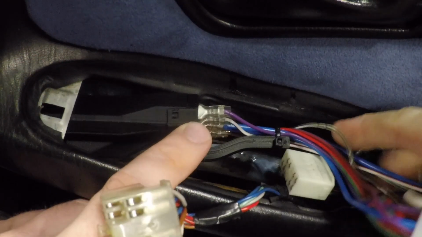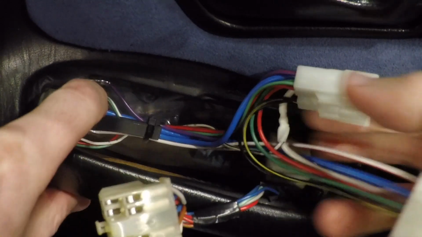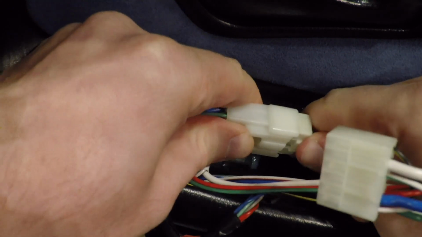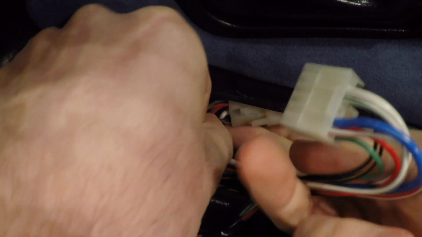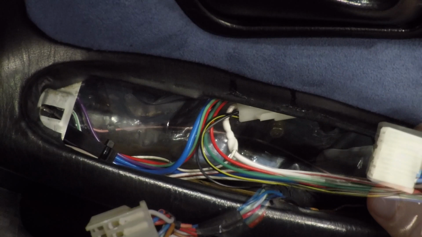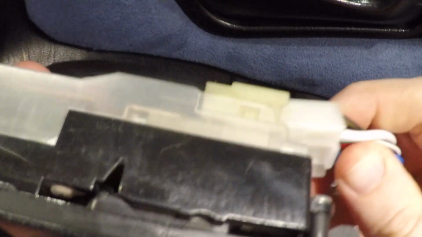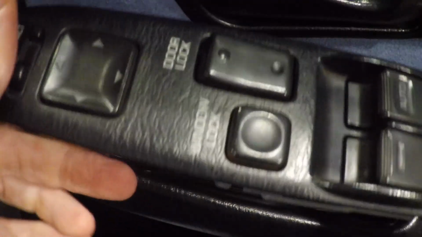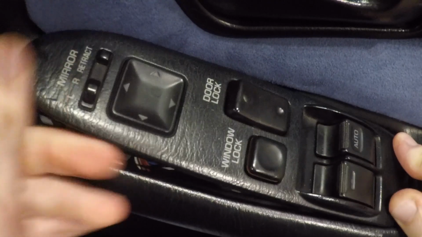Slide it into a cavity just in front of where the window controls would be. Connect the Auto Win loom to the door loom and tuck the connector just slightly up behind the door card. Connect the remaining plugs to the window controls. Finally, insert the rear of the window controls into the door card and then rotate down, pressing firmly at the front to secure them in place.